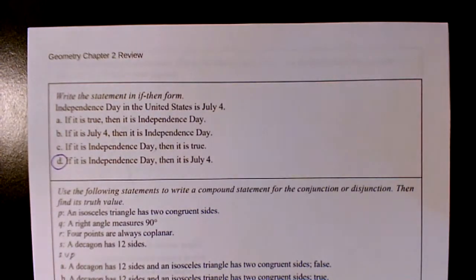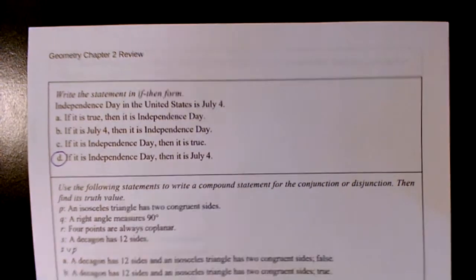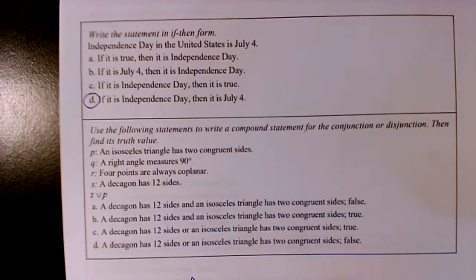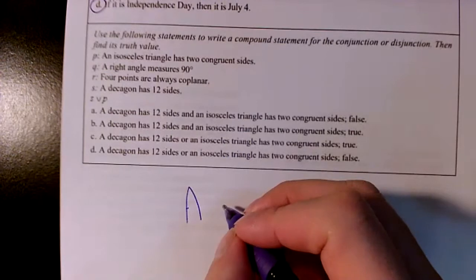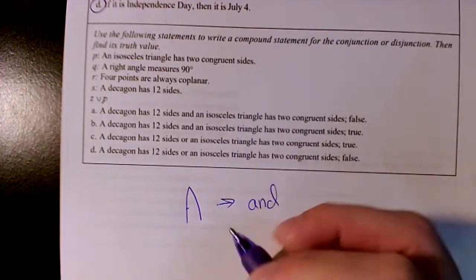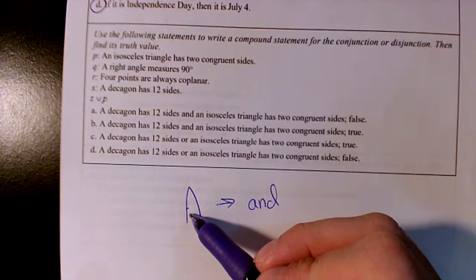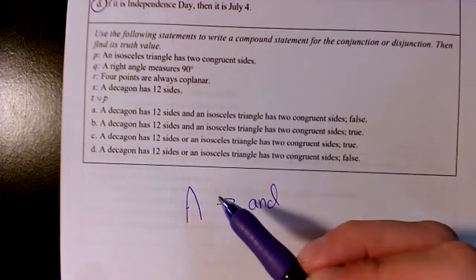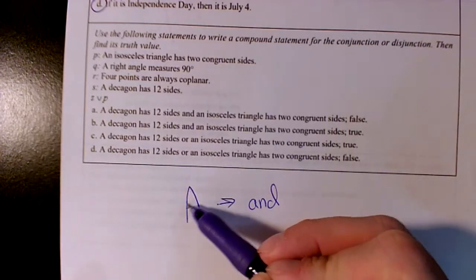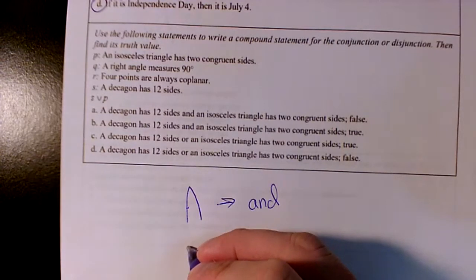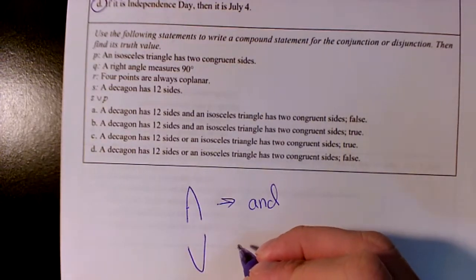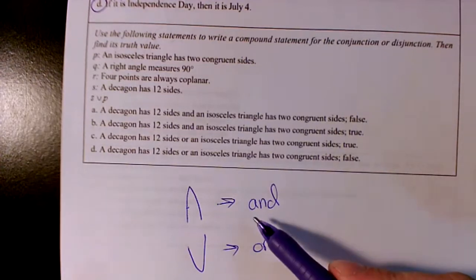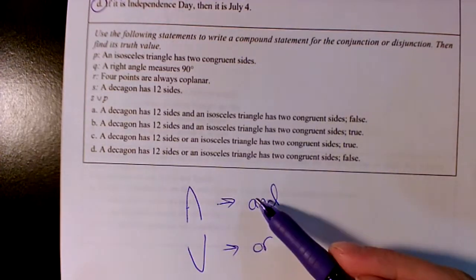Use the following statements to write a compound statement for the conjunctions or disjunctions. Just a reminder. This symbol, I almost put an A there because it refers to the phrase and. That's how I remember it, because it looks like the beginnings of a capital A. So when you see the capital A without the line, that means and. If you see the upside down A or the U looking thing or the V looking thing, that means or. Conjunction, disjunction.